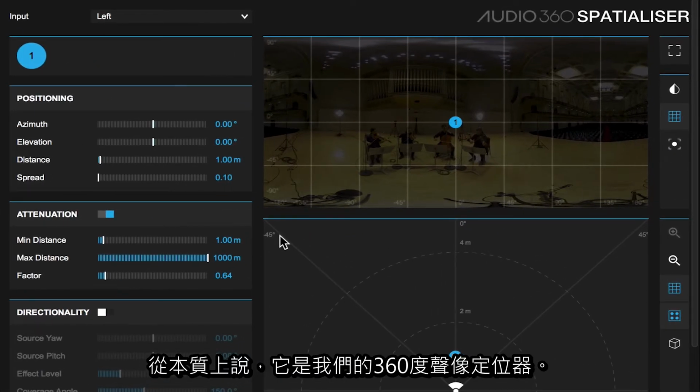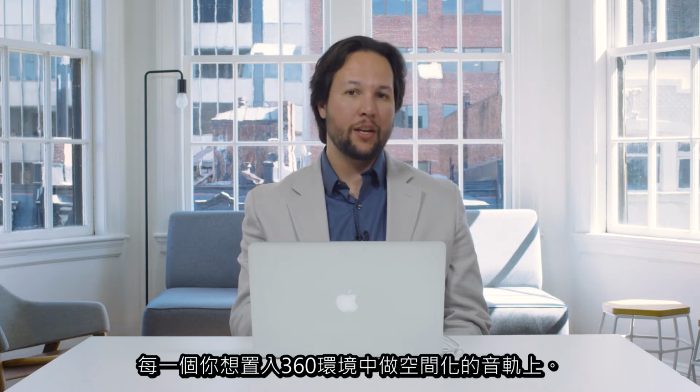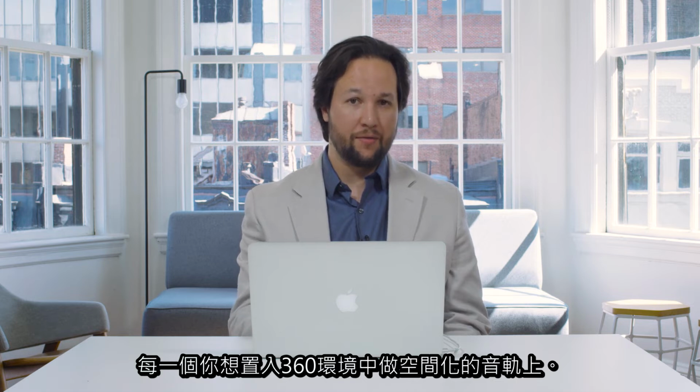Essentially, this is our 360 panner. This is the plugin that should end up on every single track of your project that you intend to spatialize into a 360 environment. It should also be the very last plugin that ends up on the track. If you're going to do any other effects processing, that should all happen prior to this plugin.